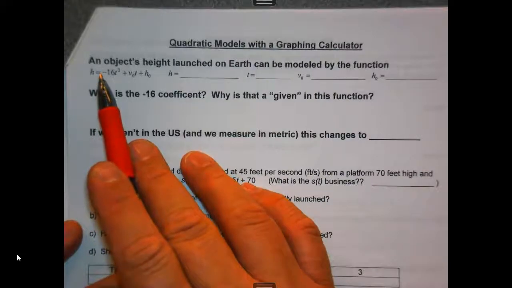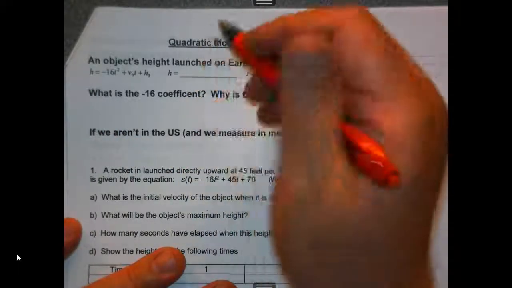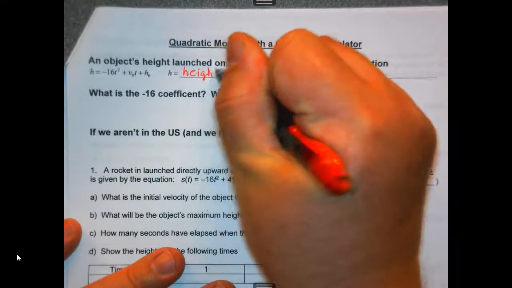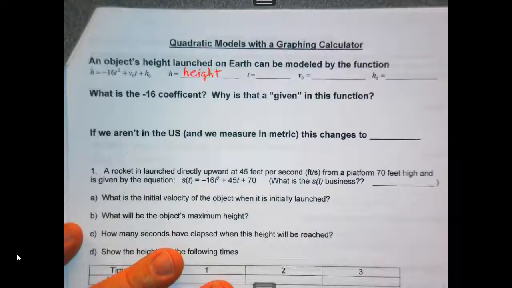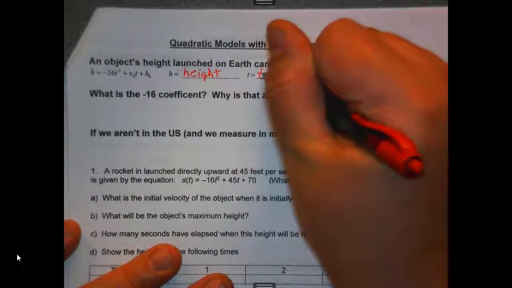What do you think the first h means? Height. Who said that? Very good. That's going to represent the height. If h represents height, what do you think the t represents? Time. Well, there you go, kids.